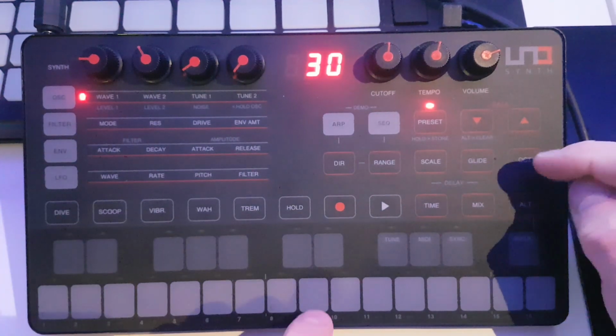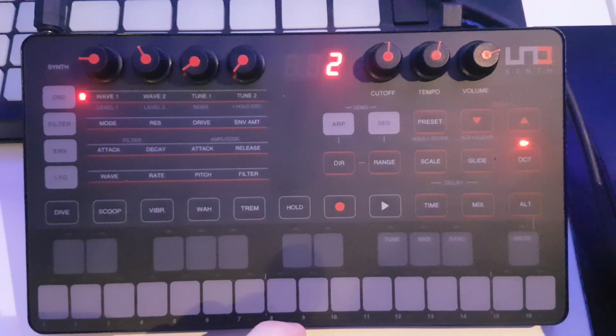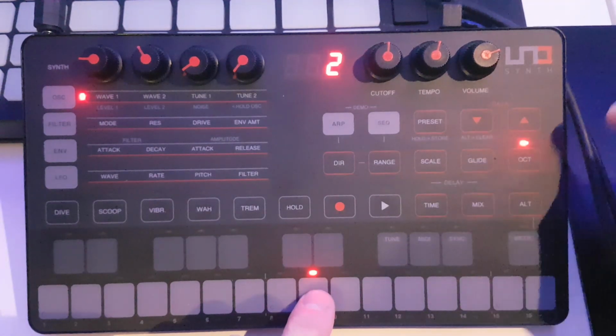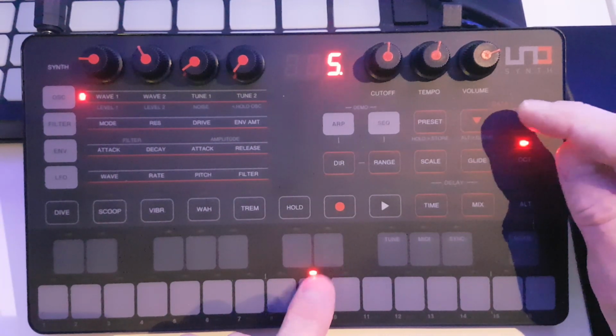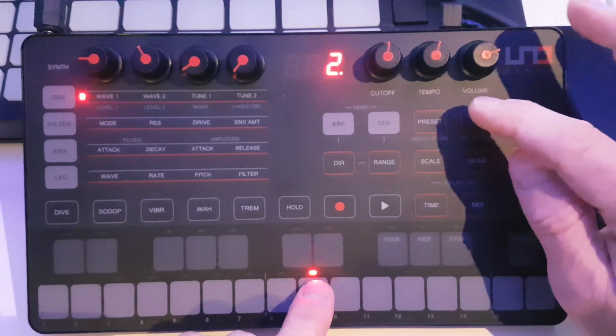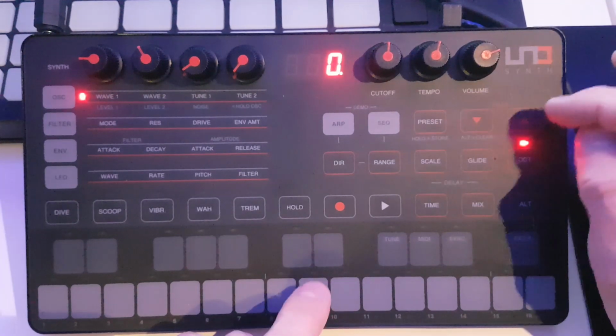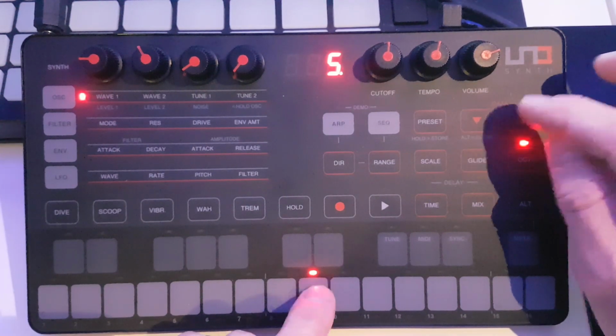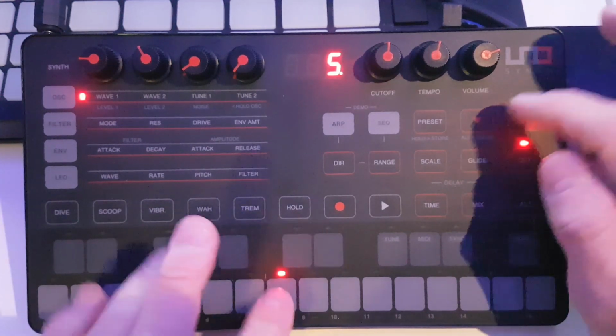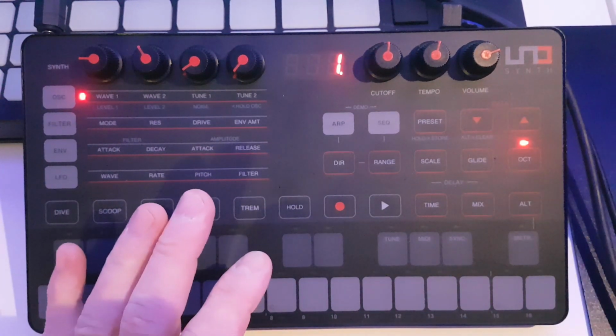Coming down here, we've got an octave button. If we select that, then these buttons will change the octave. Okay, so we can go from 0 to 5 octaves, so a good range on the octaves. It's just going to change your keyboard octave amount.